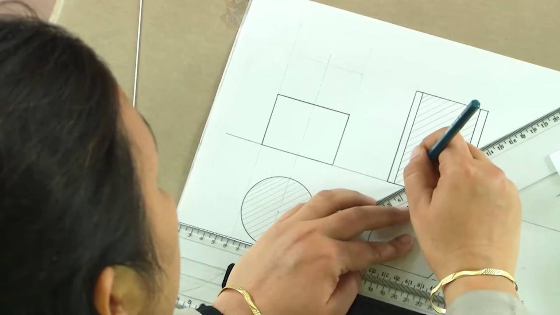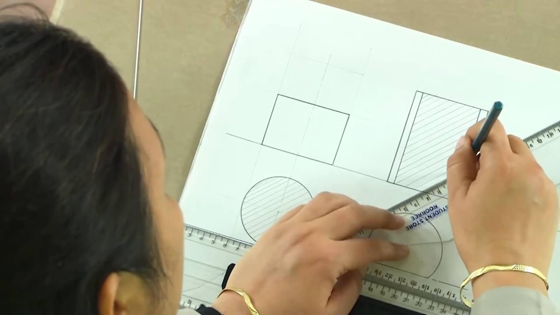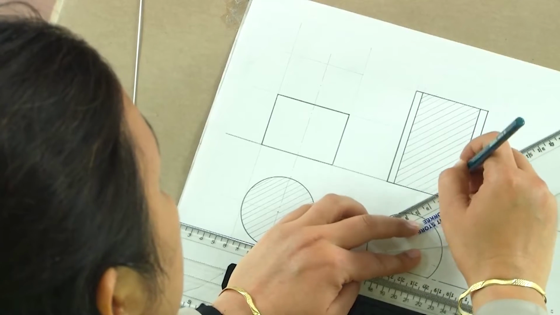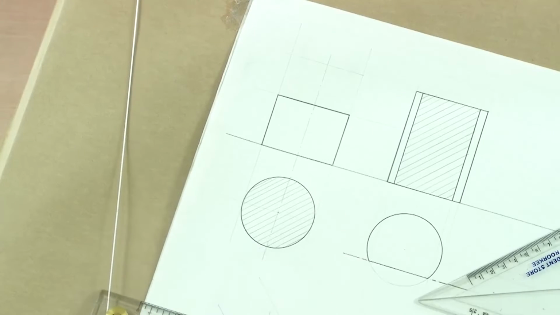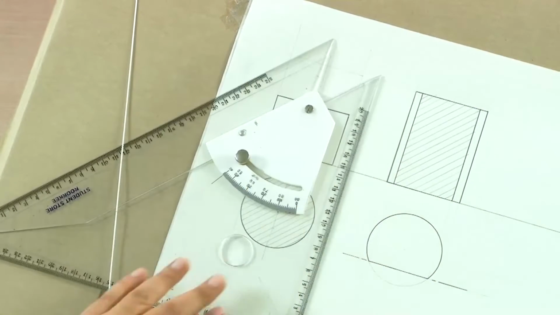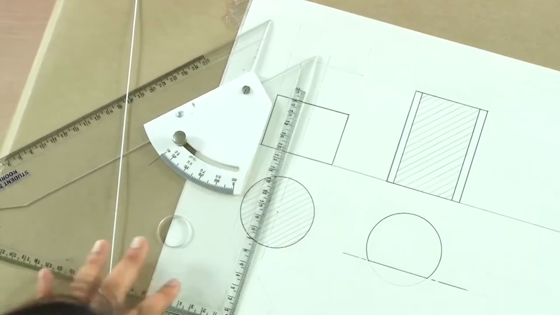In this case, we really do not need to divide the circle in an equal number of parts, say 12 or 8. We will be able to arrive at the section of this cylinder very conveniently.